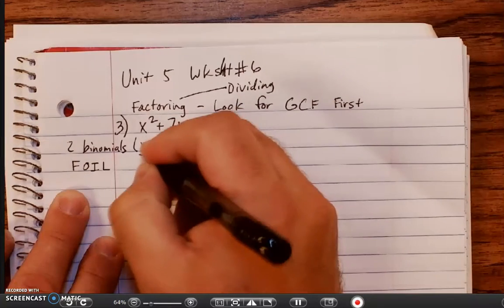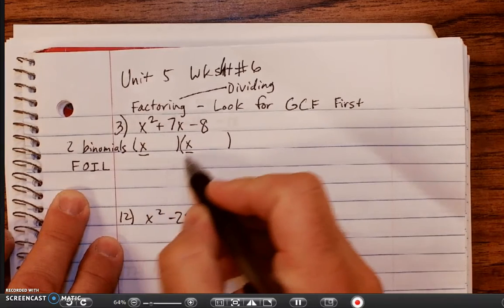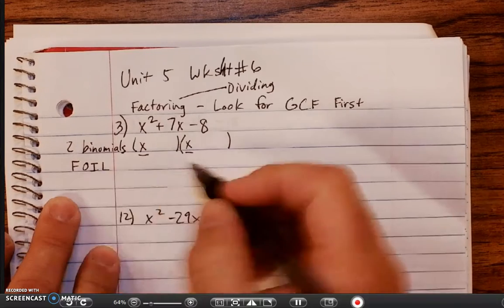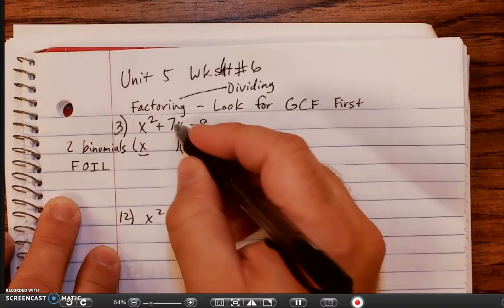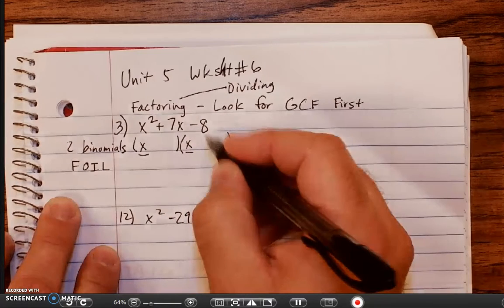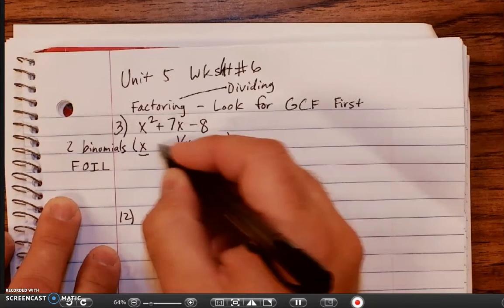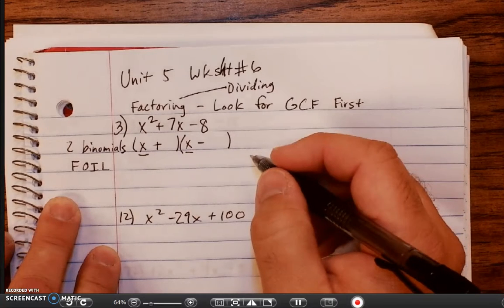But I'm going to get x squared by multiplying x times x. Now that would be what you call the firsts, right? Firsts, outsides, insides, lasts. Then we need 2 numbers that will multiply together to give us -8. Well, obviously that must mean that one of them is positive and one of them is negative, because that's the only way you get -8.